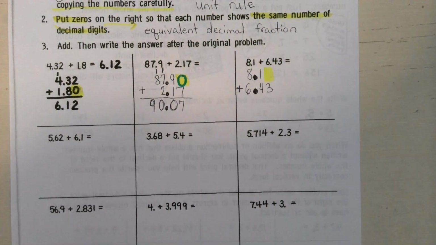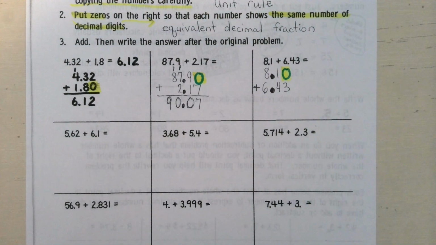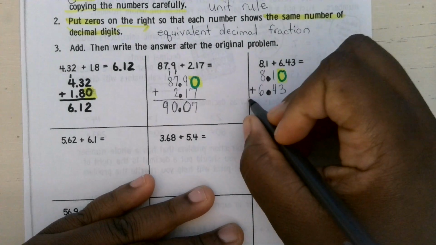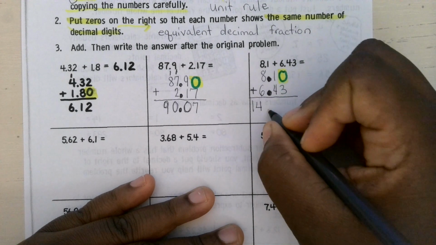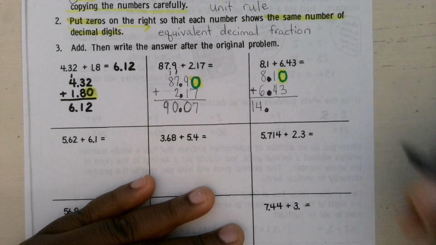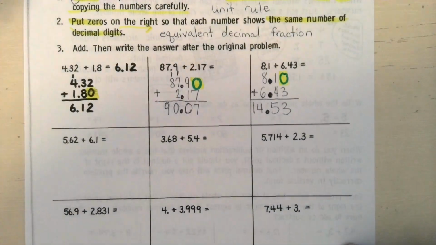I will need to make that equivalent decimal fraction. So now I have 10 hundredths plus 43 hundredths. I will not need to regroup. So 14 and decimal point, loud and proud, happy to exist as a decimal point, 53 hundredths. You'll go on doing the exact same thing for the rest of the page.